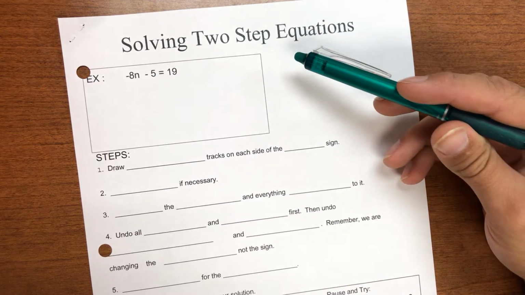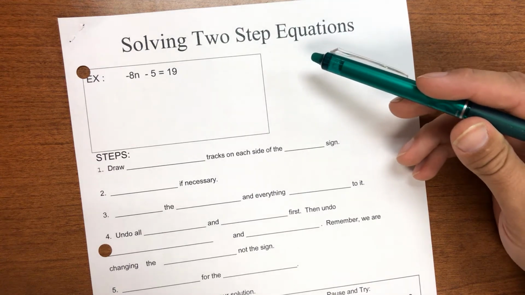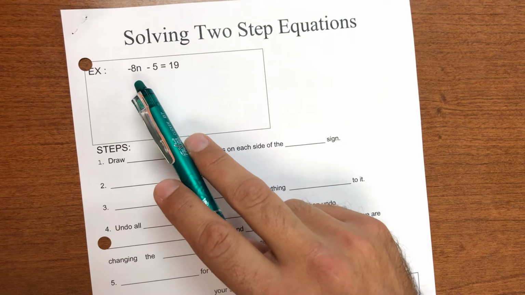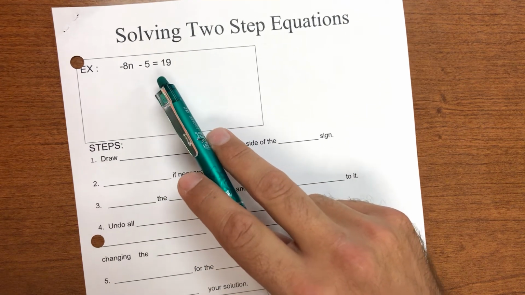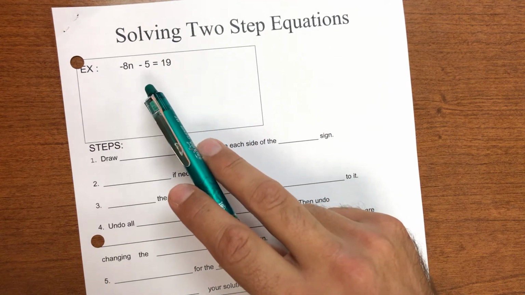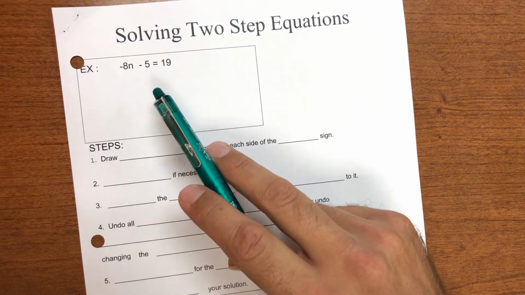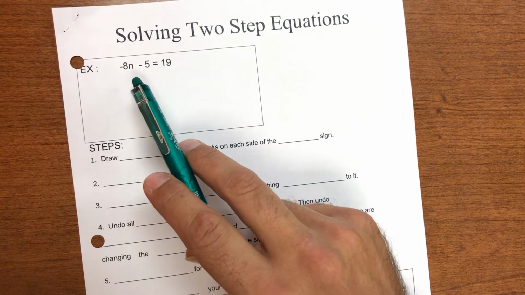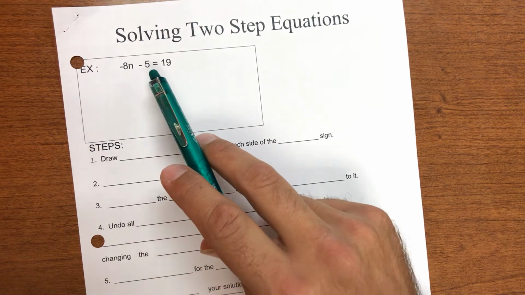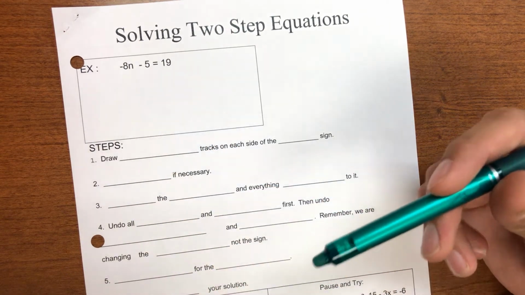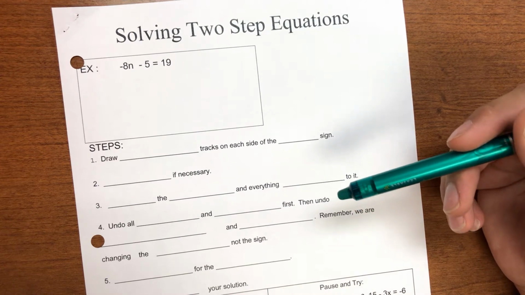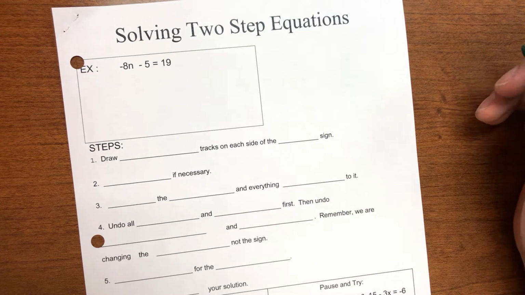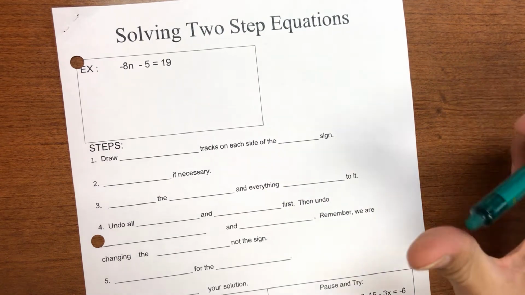So today we're doing solving two-step equations, and the reason it's called a two-step equation is if you look at the equation, we've got -8 times n minus 5. In order to solve this equation and get n by itself, we can't just do one step because n is being multiplied by -8 and we're subtracting 5. There's two steps that we have to get rid of. And we need to be a little bit careful in doing that, which is why we had you practice some of the steps last week.